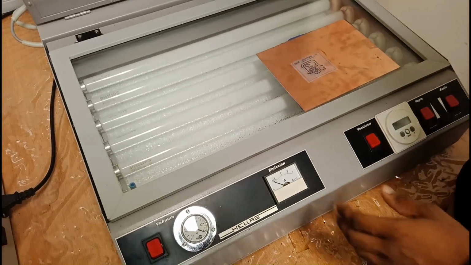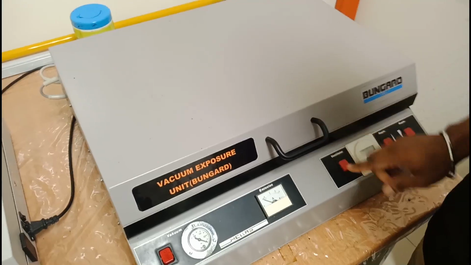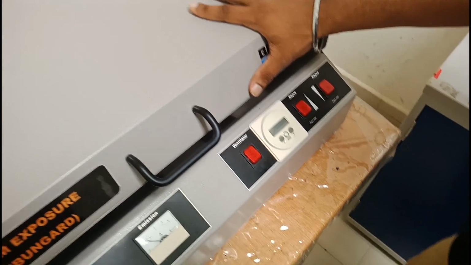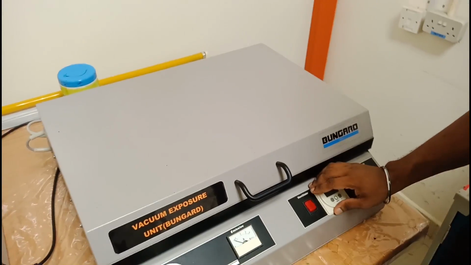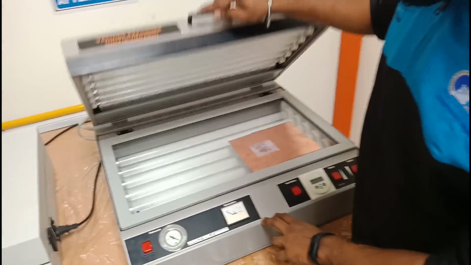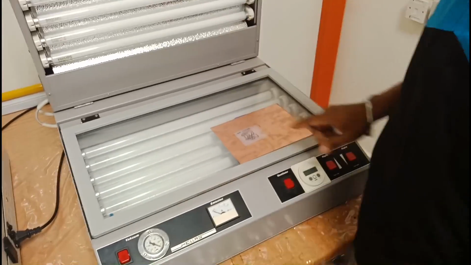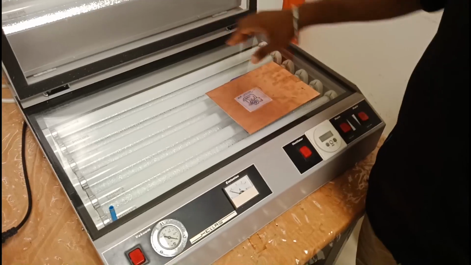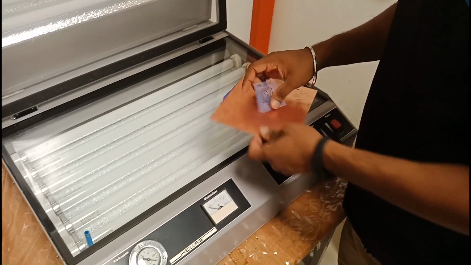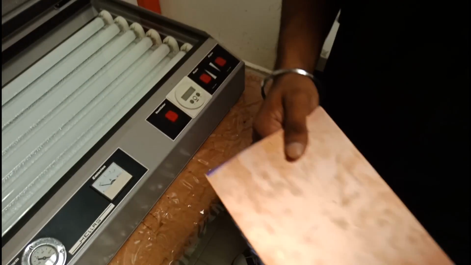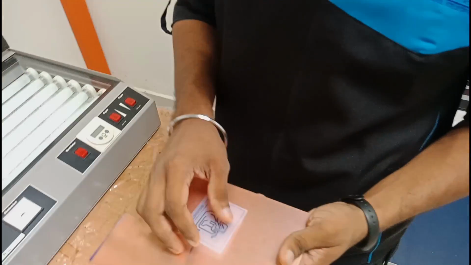Then we close the last one, and we press these three buttons, 1, 2 and 3, and wait to hear the beep sound. Once the beep sound is heard, we open it back. Make sure you close these three things first, then open the second layer, and then we can see there's a pattern over here, but we can't see over here. We need to go to the etching room to do that.